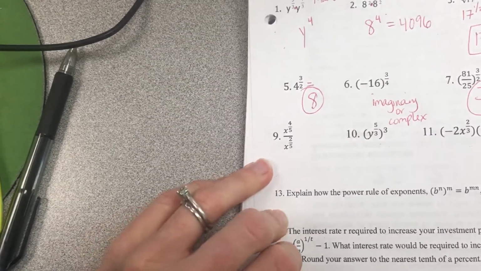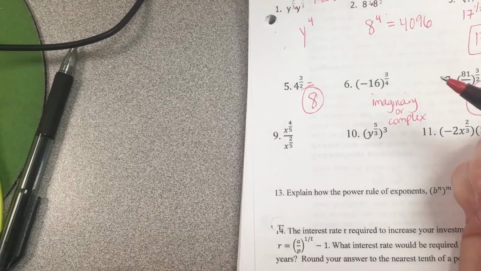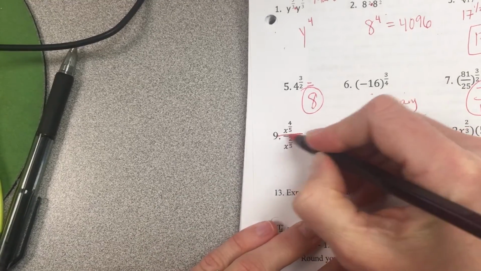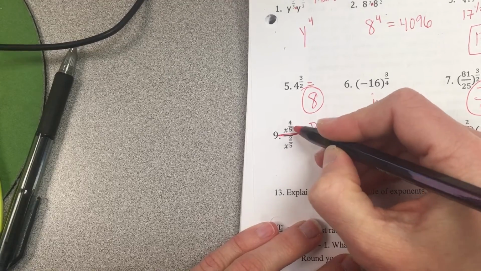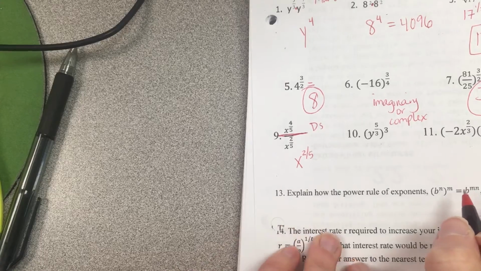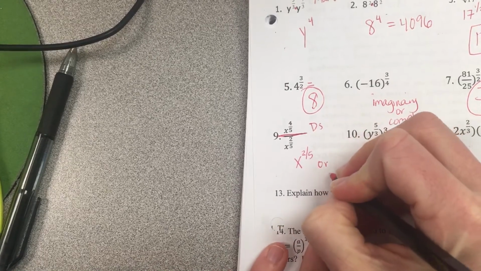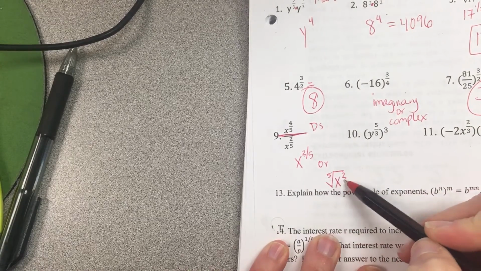All right, number 9 has variables in it, so you can't type that whole thing in your calculator. You're going to have to decide what to do. I'm dividing, so that's the DS rule, so you subtract your exponents. 4/5 minus 2/5 is 2/5, so it's x to the 2/5, or you could write it the 5th root of x squared, power over root.